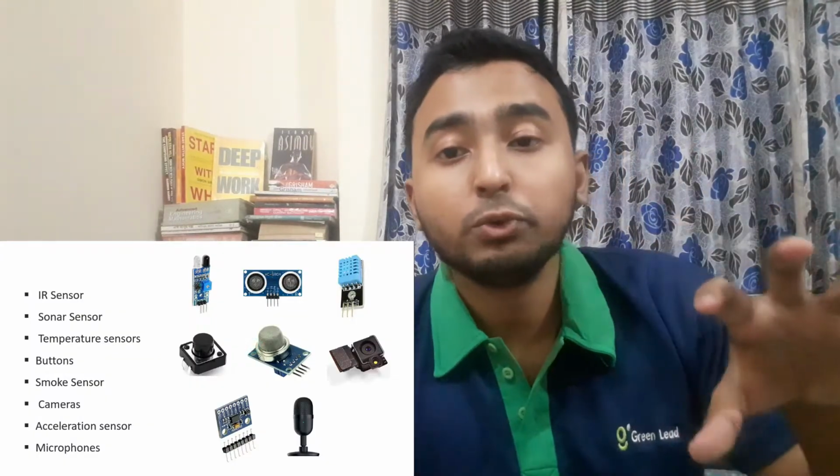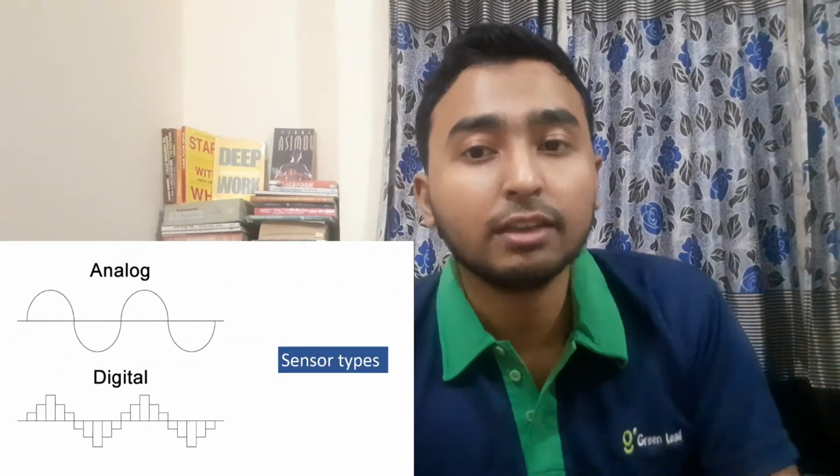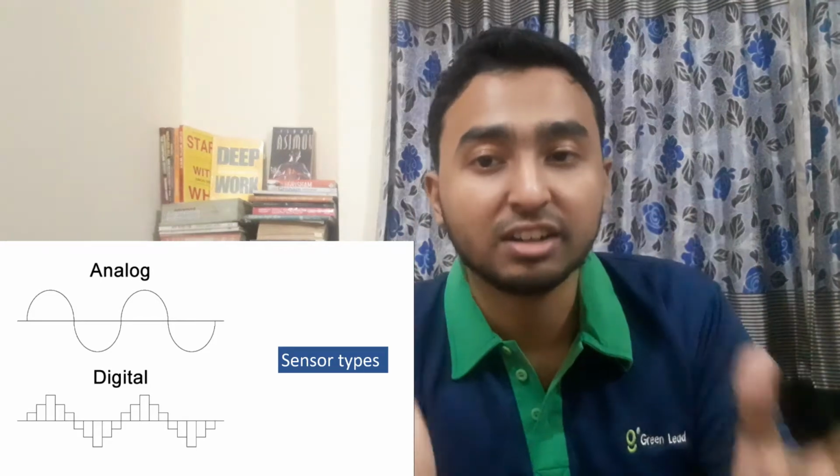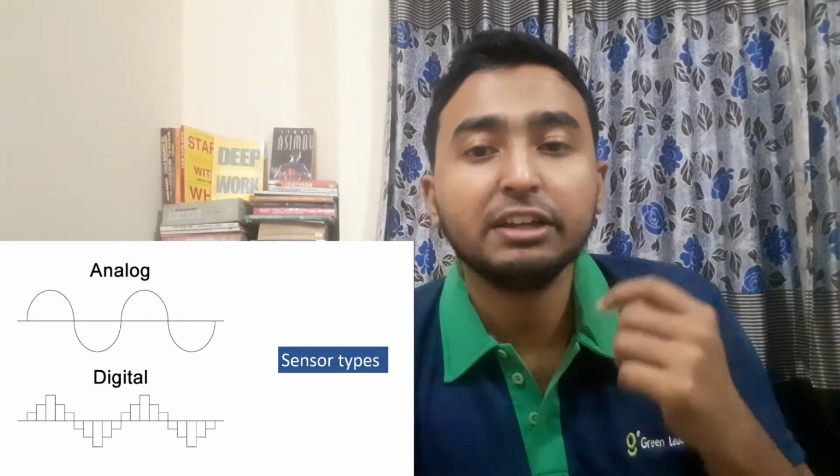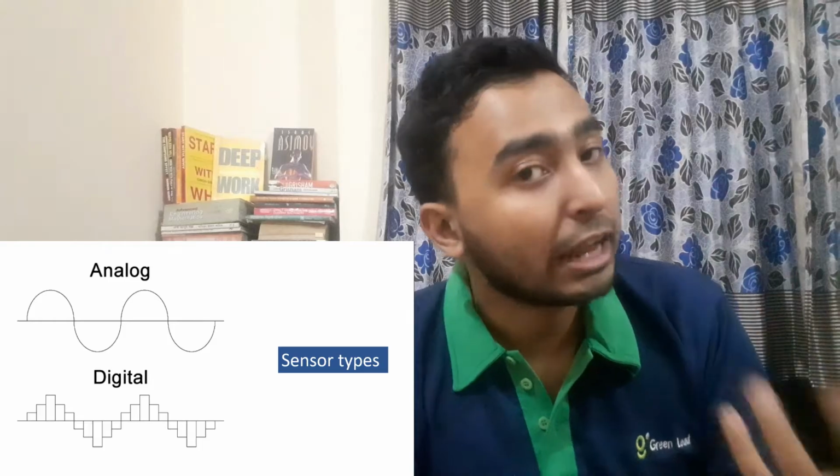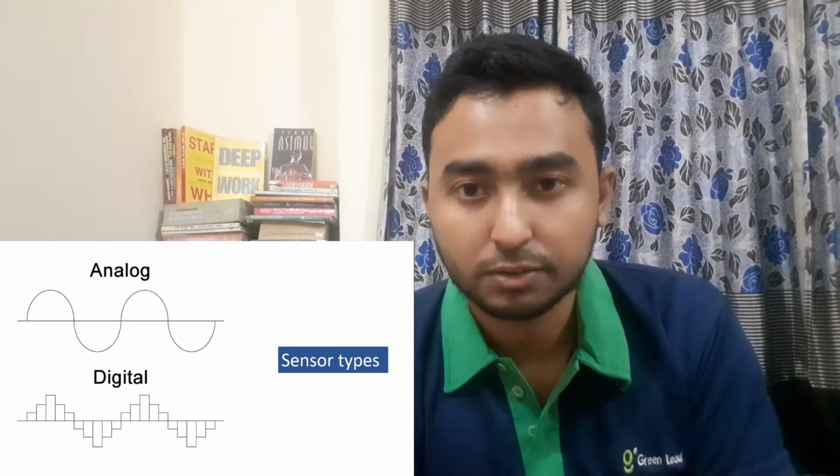So how can we classify the sensors based on signal type? There are basically two types of sensors, analog and digital. The analog sensors are the ones that receive analog values. Right now, however I'm talking is an analog signal.